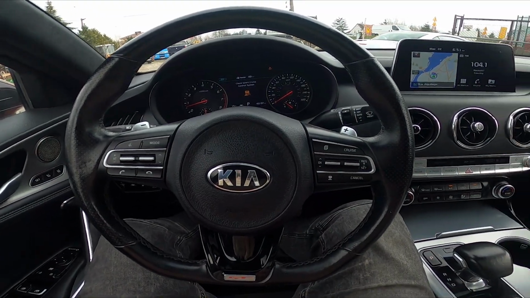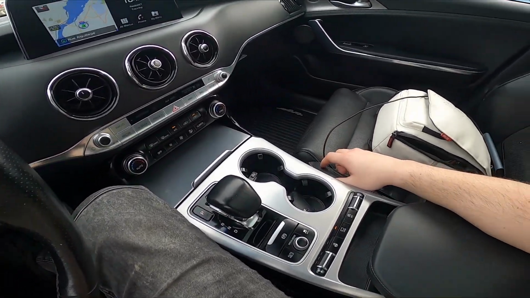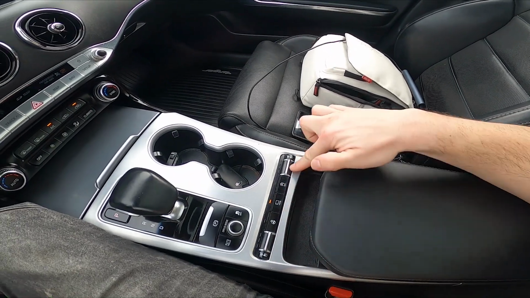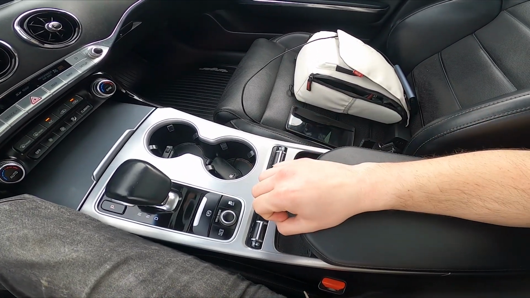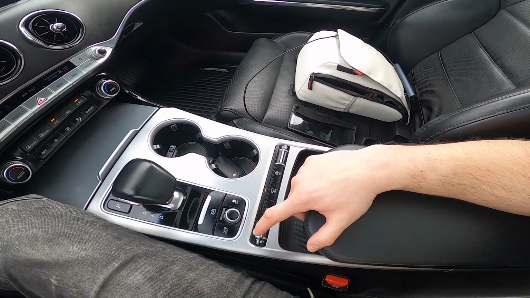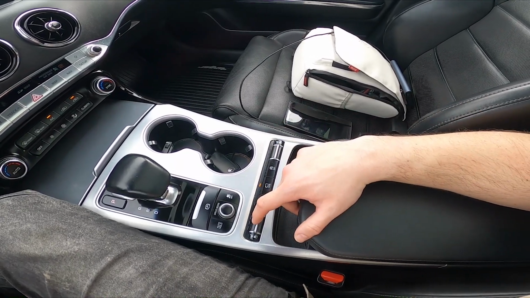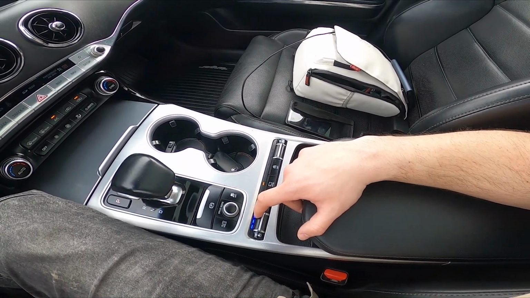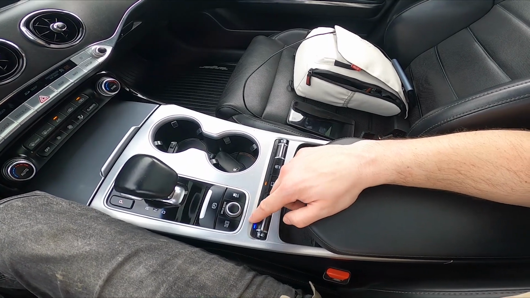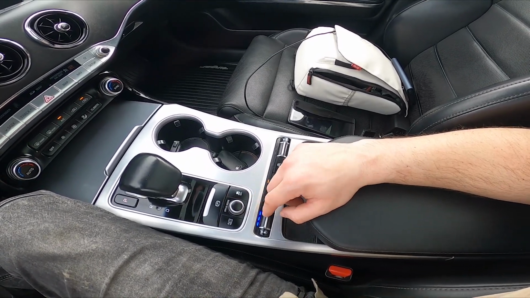In the beginning, let's take a look at the center of the car. Right here in the center console, we've got this panel. To enable seat ventilation, you have to push this button downwards. Why downwards? Because if you push it upwards, you will use seat heating.